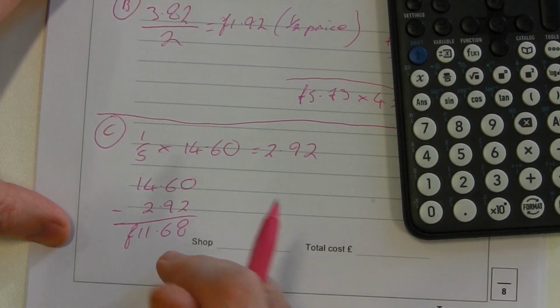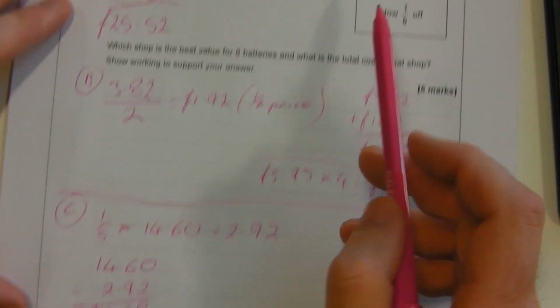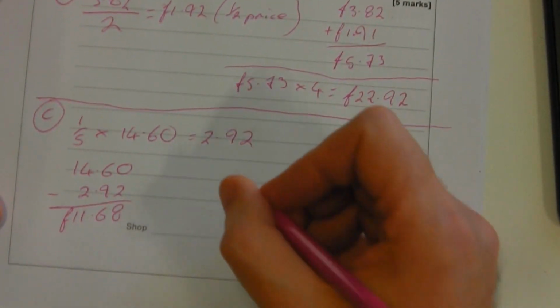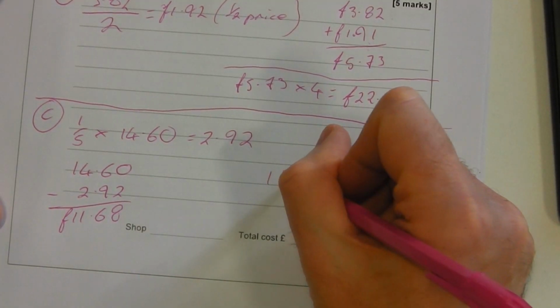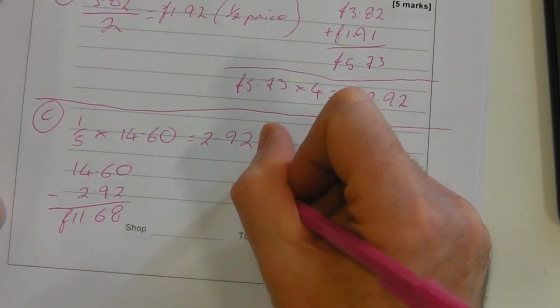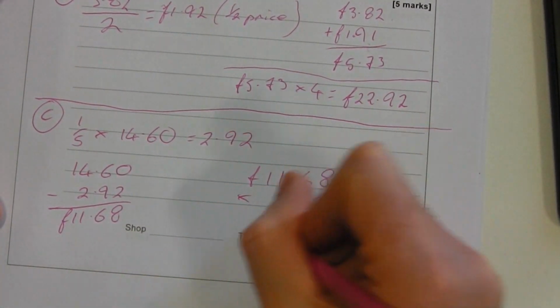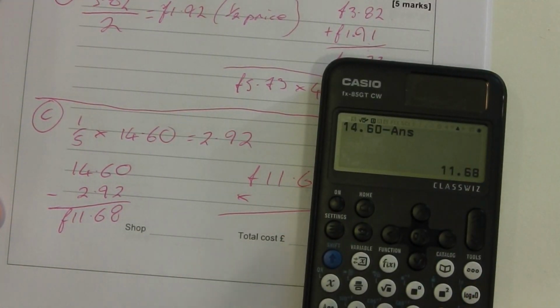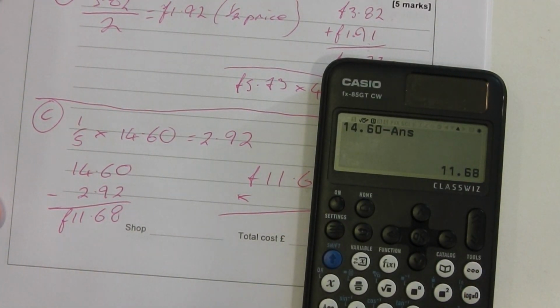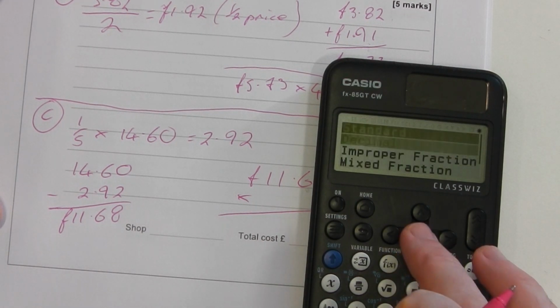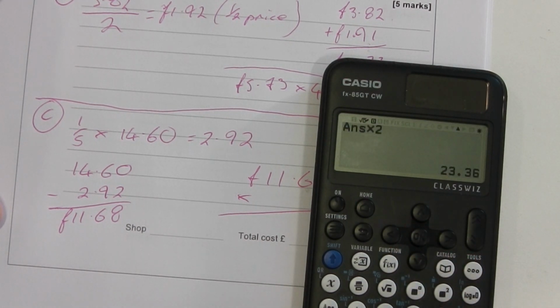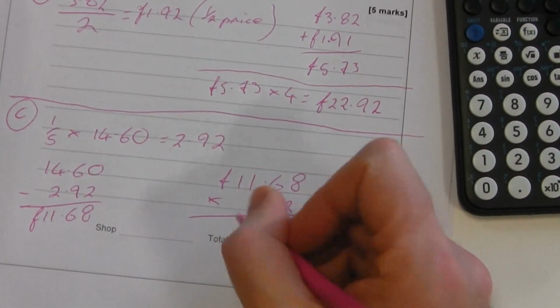Now again, that sounds really cheap, doesn't it? But of course, that's only for a pack of 4. So we need to take our £11.68 and times it by 2. So times it by 2, change our format, and we've got £23.36.